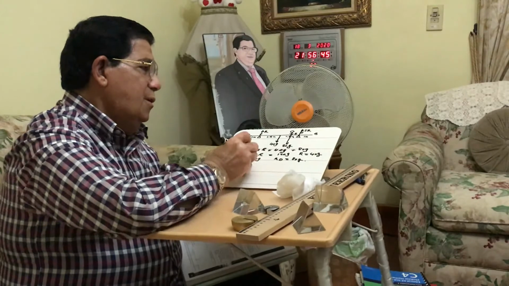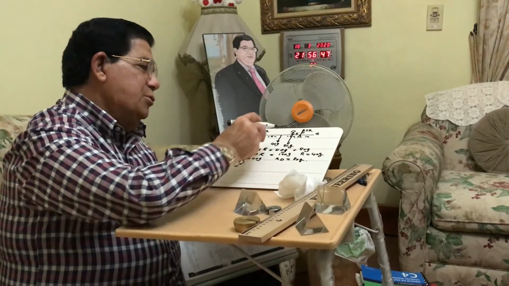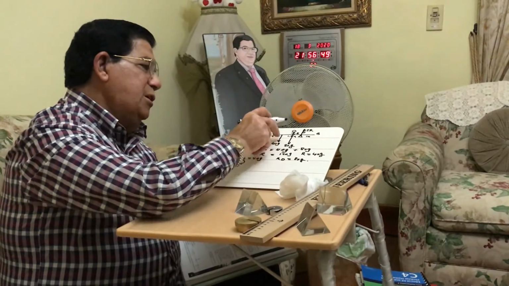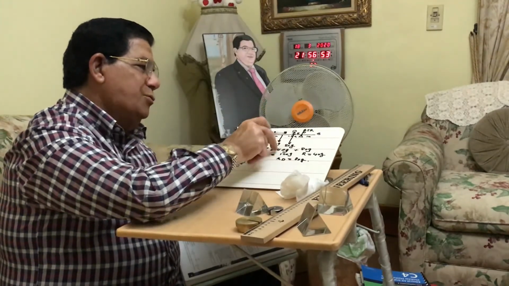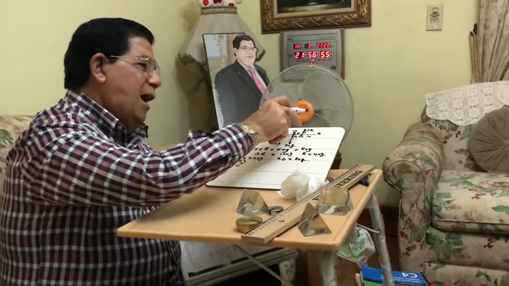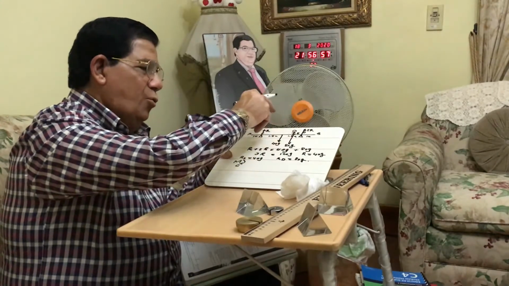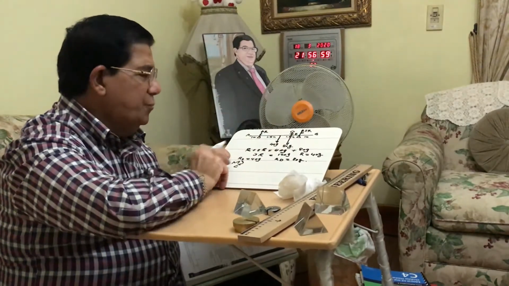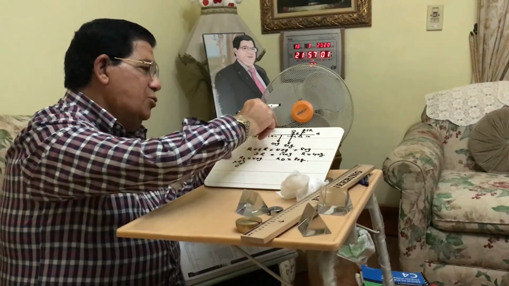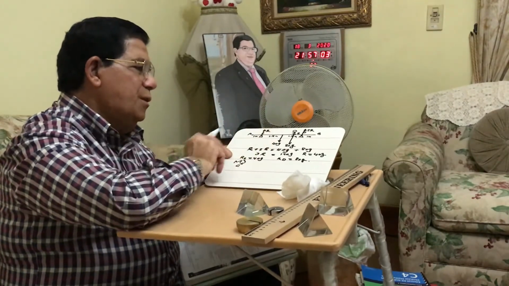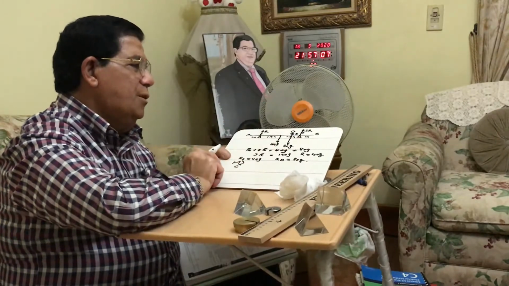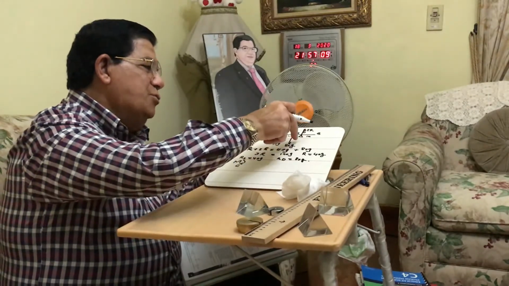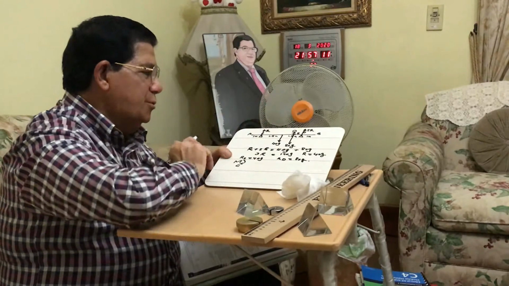Now, the clockwise moments: 40G clockwise, 80G clockwise, and the reaction at D anti-clockwise. Again, the 40G makes clockwise moment, the 80G makes clockwise moment, and the 2R makes anti-clockwise moment.